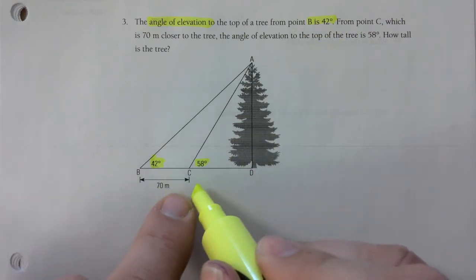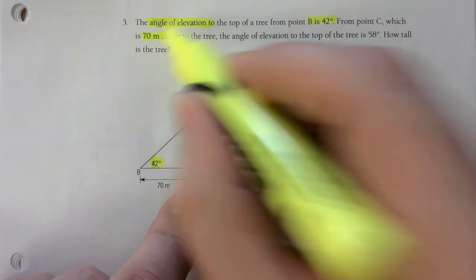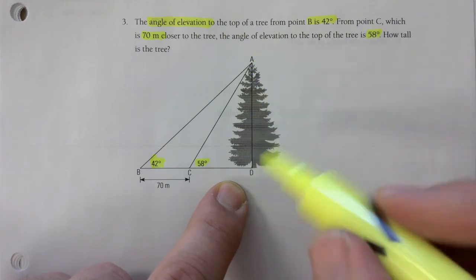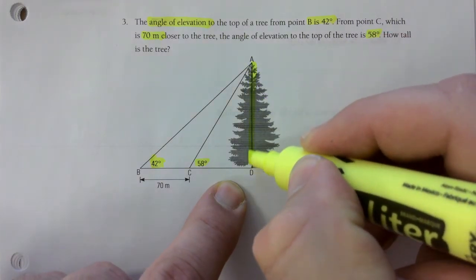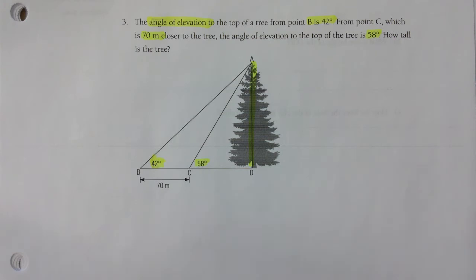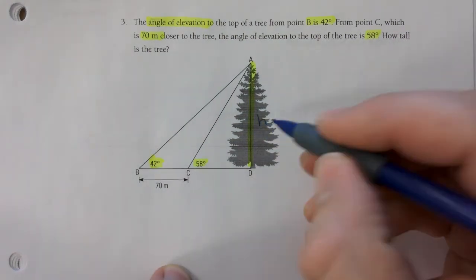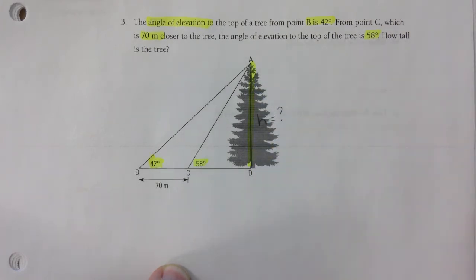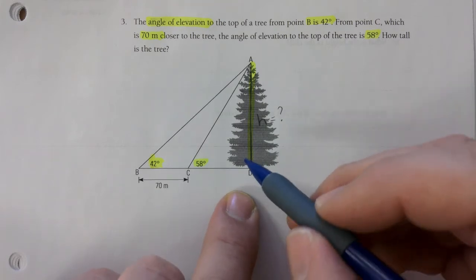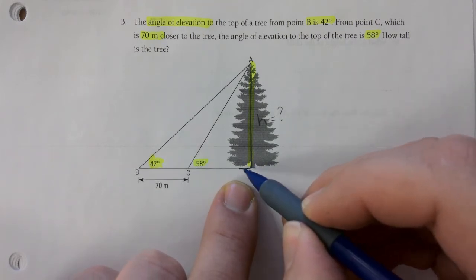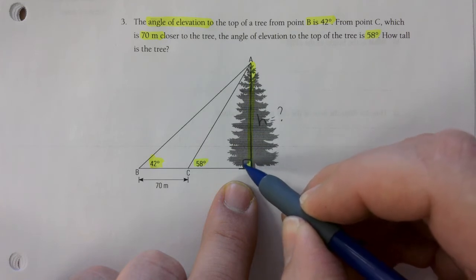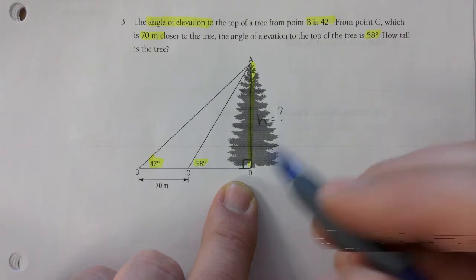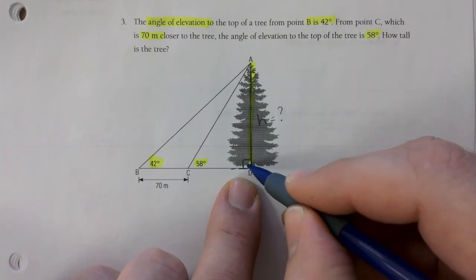So you step 70 meters closer, and then you have a 58-degree angle of elevation. So how tall is the tree? They want to know this side ultimately, right? This is the height. We're going to call this the height, H for height, right? So what is the height of this tree? We know, by the way, what's the angle formed here between the ground and a tree? It should be 90 degrees, okay? That is implied, meaning they're assuming you would assume that, right? So there's a 90 degree here.